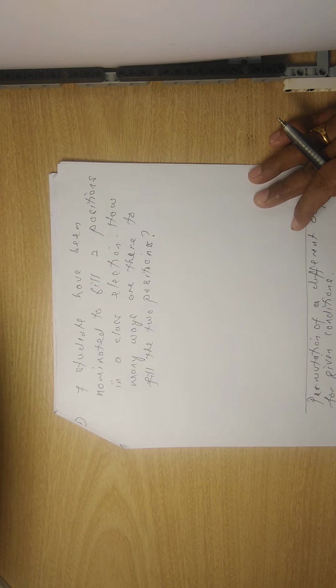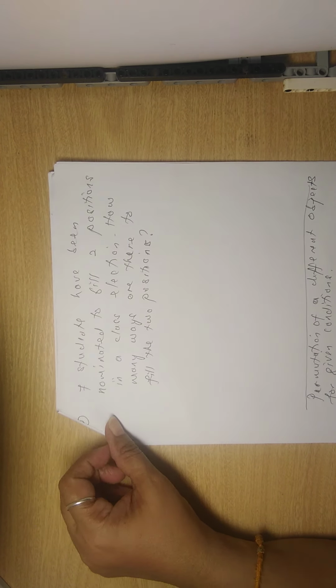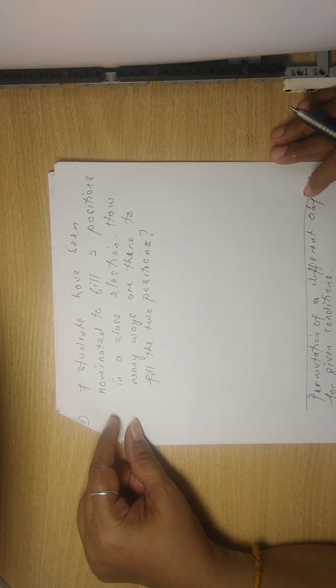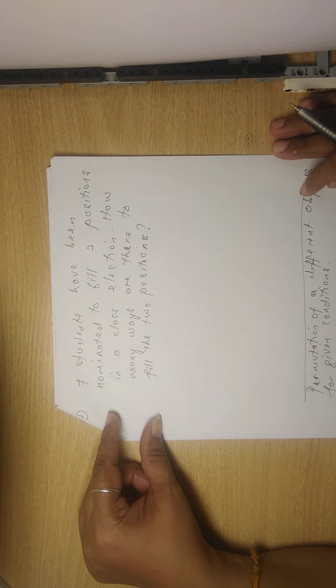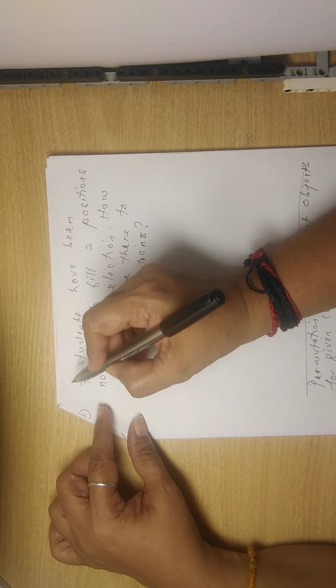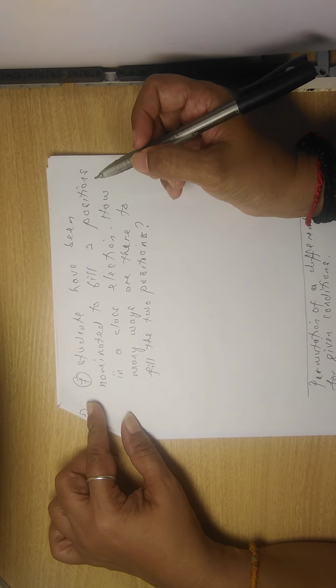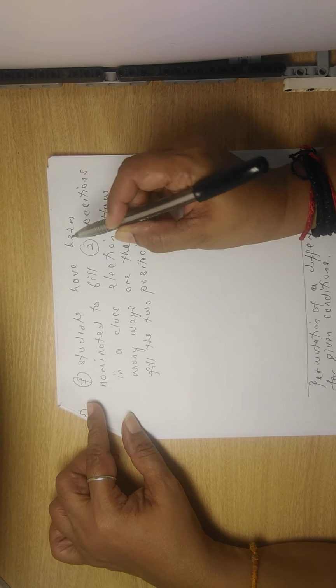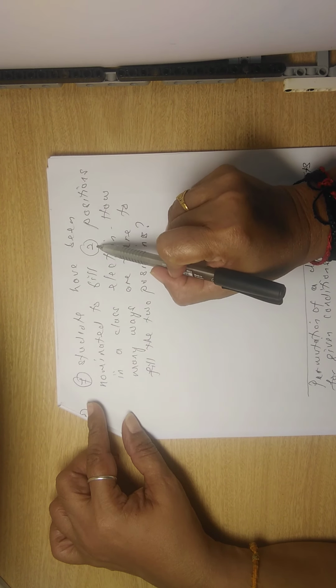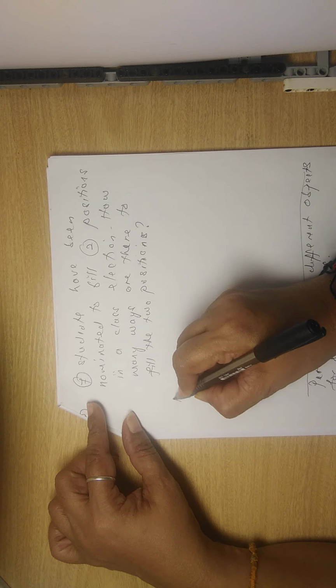Okay, let's say the first question. 7 students have been nominated to fill two positions in a class election. How many ways are there to fill the two positions? Altogether you've got 7 students who are needed to fill two positions. So in this case, 7 stands for your n and 2 is your r, which means I've got 7, I only pick 2.